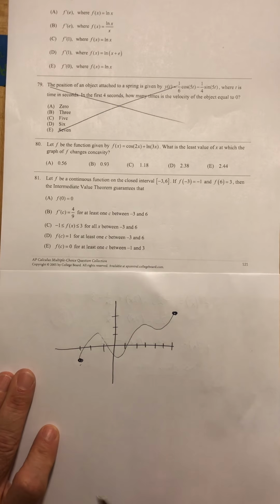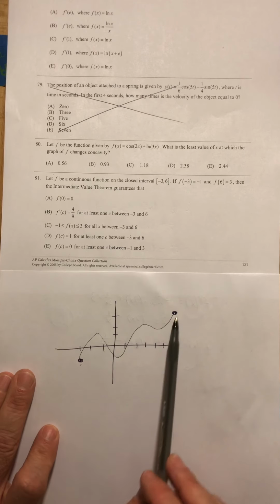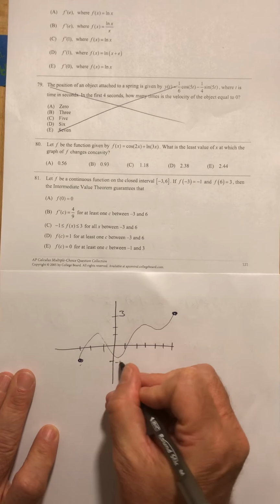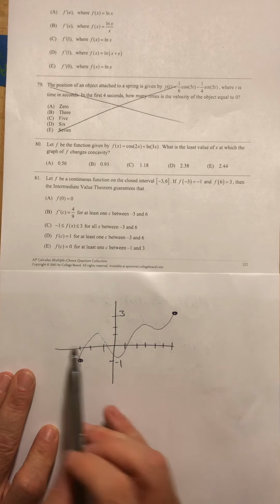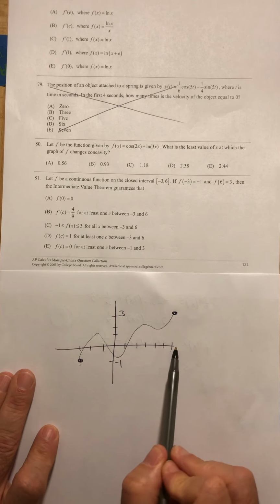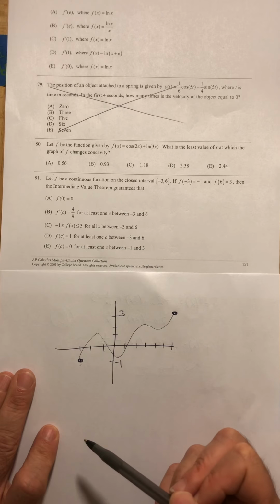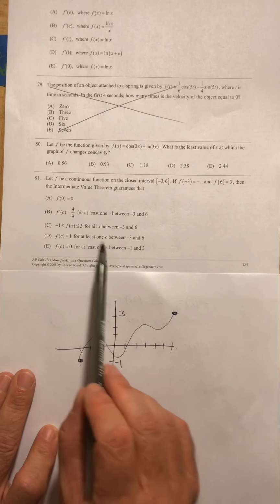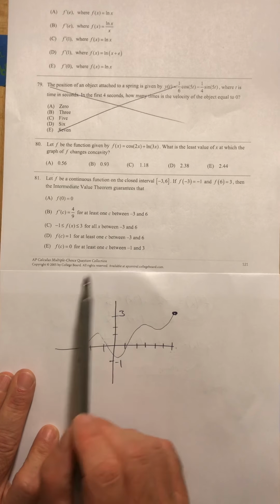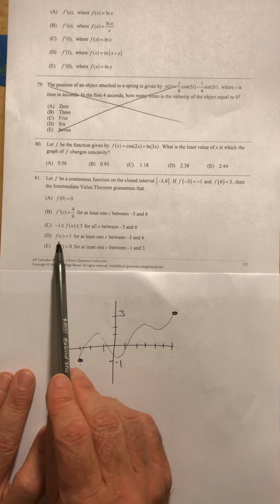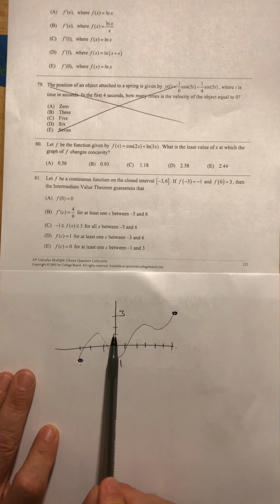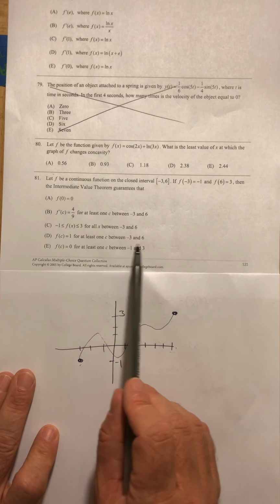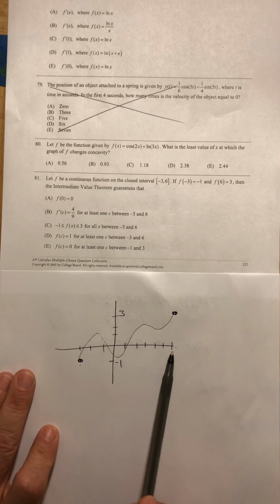The intermediate value theorem simply says if there's a y value between these two y values, 3 and negative 1, then there must be an x value between negative 3 and 6 that would produce that y value. So I'm looking for a statement that kind of says that. The last two are the only ones that really state that. So if f of c equals 1, that's a value between 3 and negative 1, for at least one x between negative 3 and 6. So D is what we want.